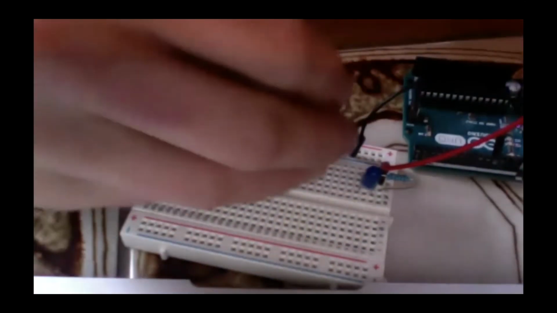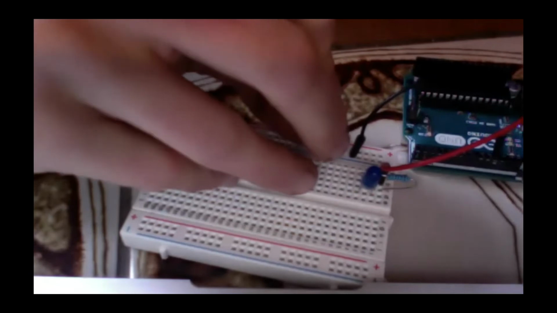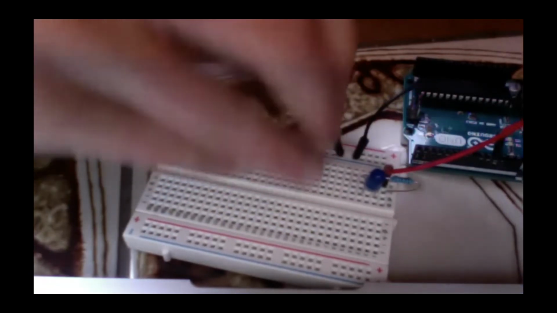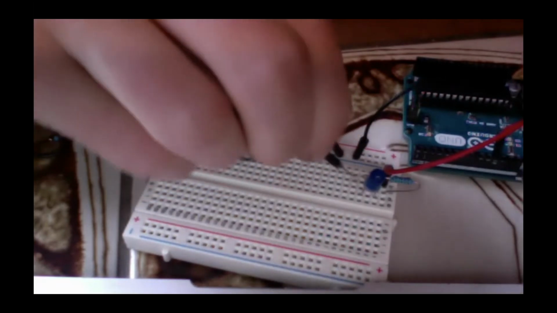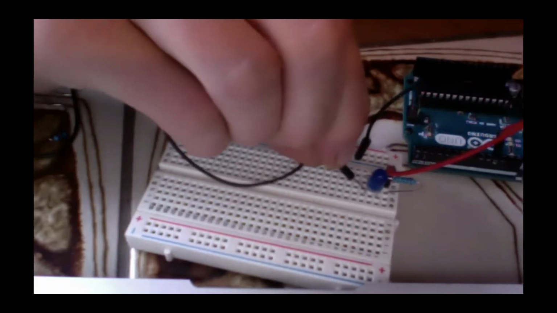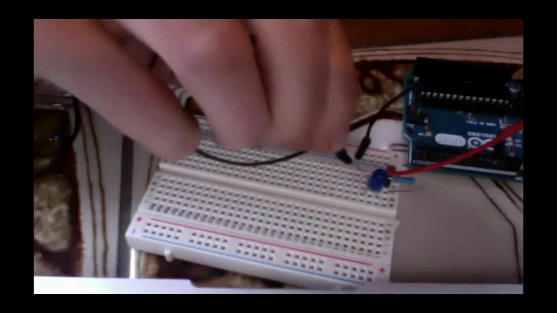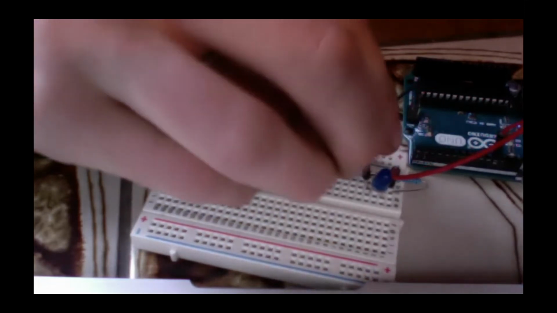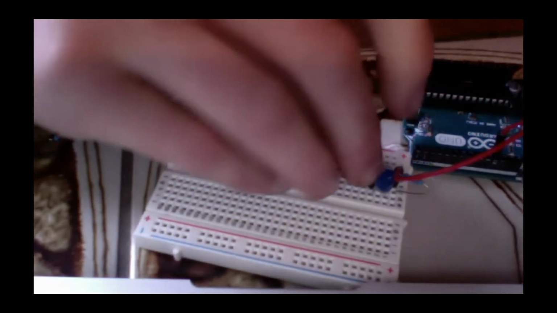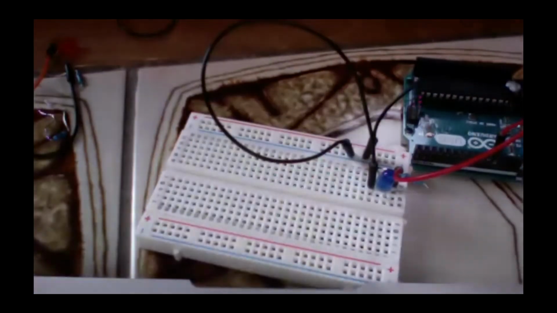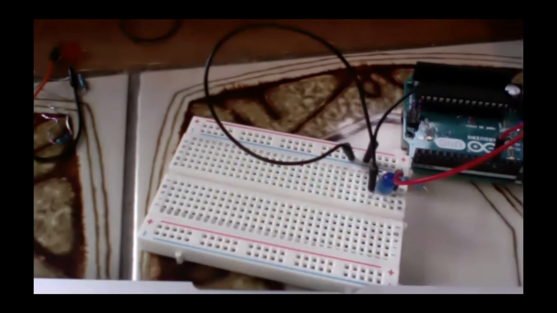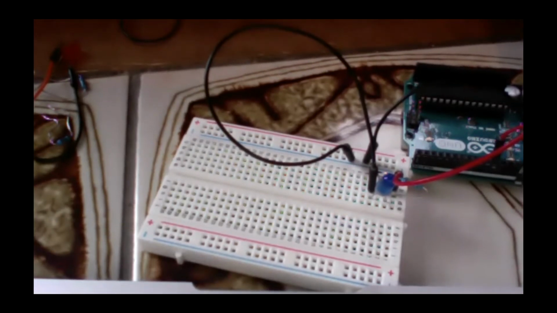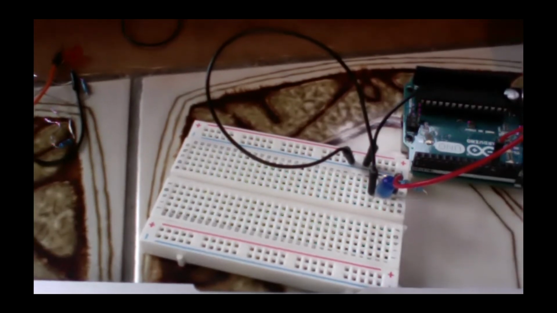So we go one end into the minus line, and then we have to connect up the shorter end of the LED. So we're going to put the other end of that ground wire into C4. So that way all the circuit is now complete and flowing all around. All right, thank you, CJ.